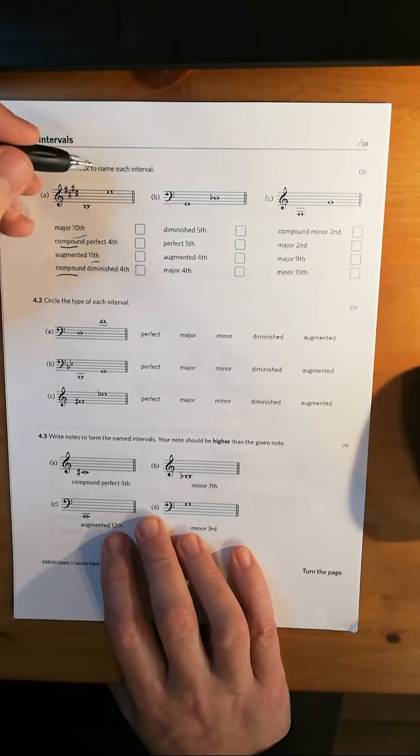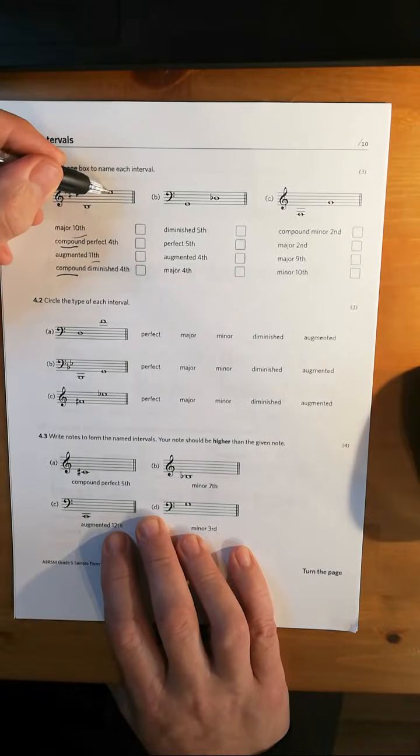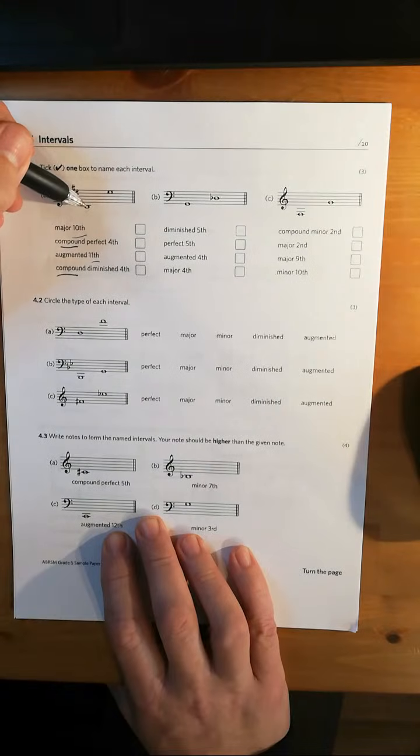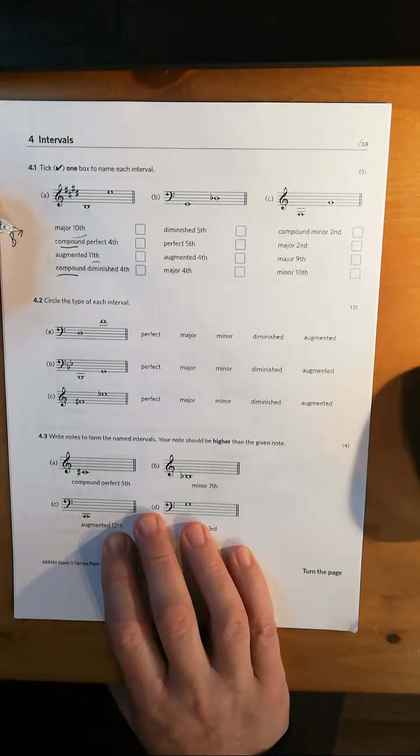So we've got from B to E. Right, B to E. Now I prefer to think of that as a fourth. B to E is a fourth. And we know that unless there are any other accidentals in this key signature, that's going to be perfect. So it's a compound perfect fourth. There we go.